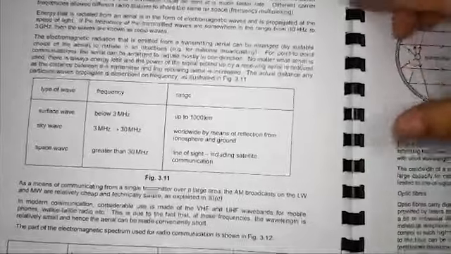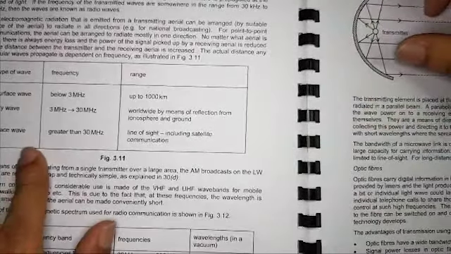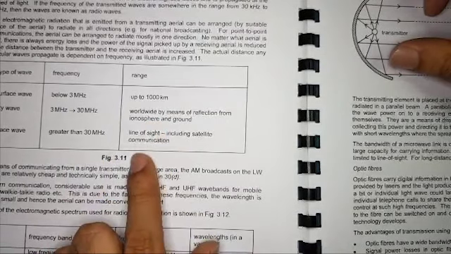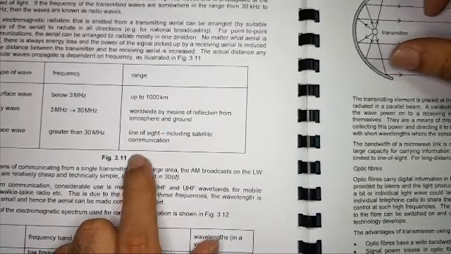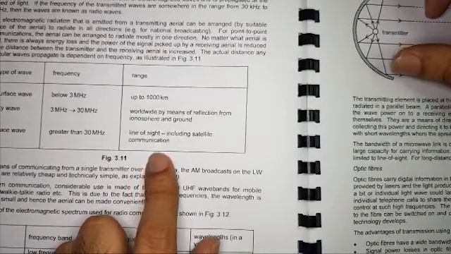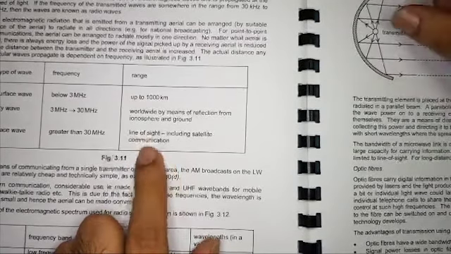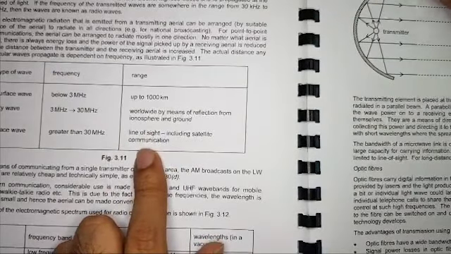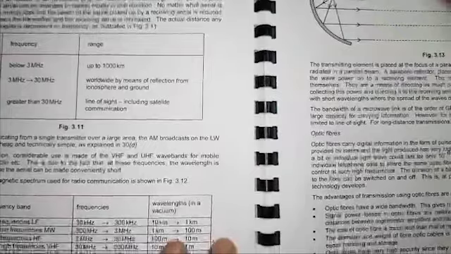Pretty cool stuff. And then you have space waves, which are really high frequency, so they can actually penetrate the ionosphere and go to satellites. It's a radio wave that we use, but we don't use it for satellite communication all the time. We also use microwaves there. But they're line of sight, basically. If you can directly see it, then you can transmit to them. All right, so that's pretty much it.